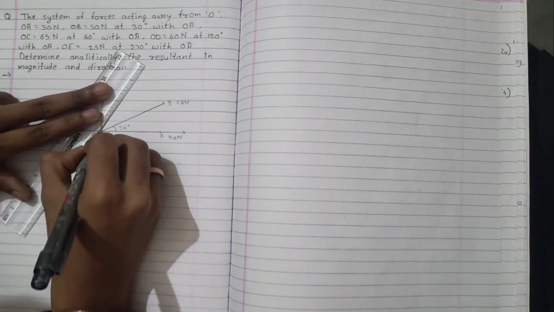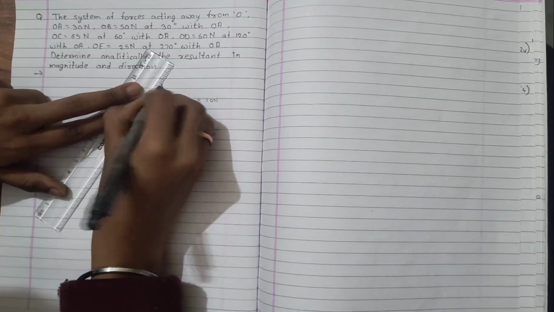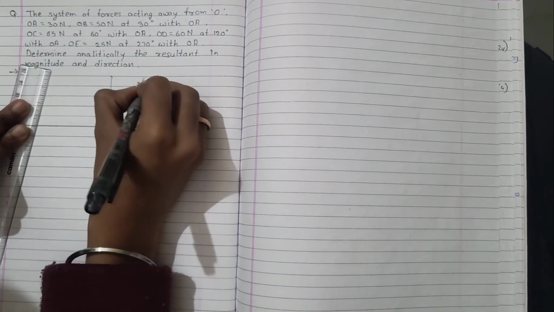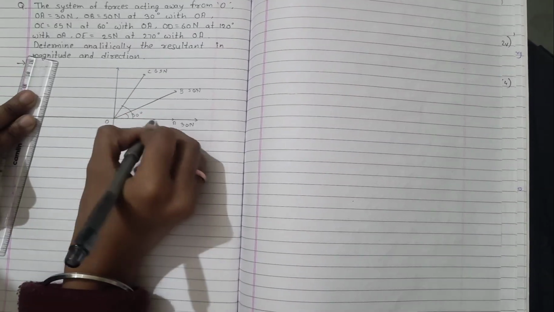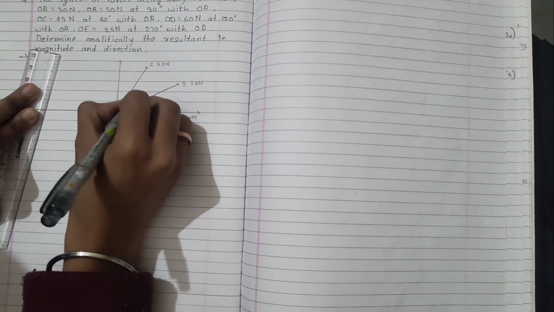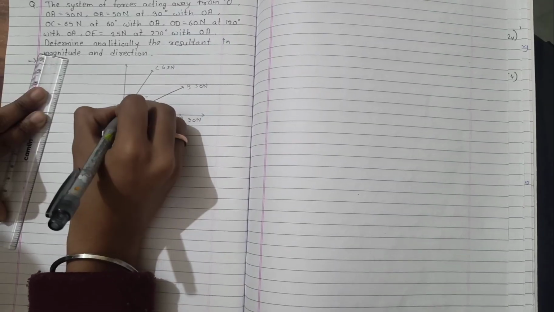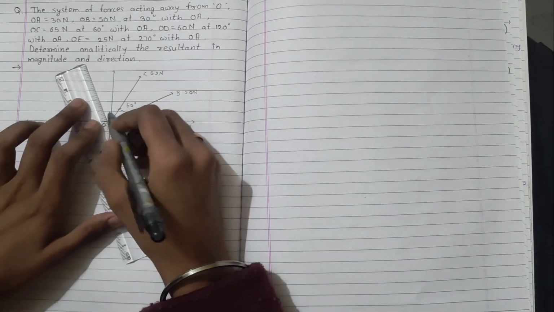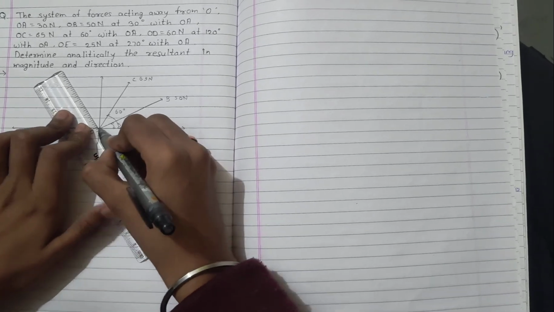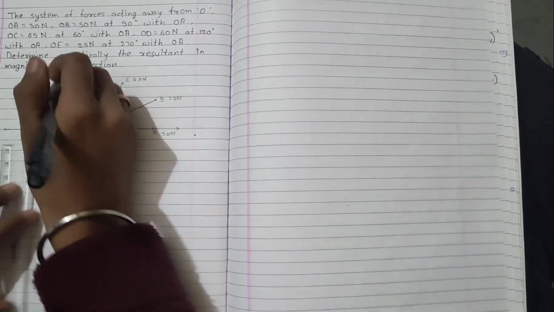Then OC is 65 Newton at 60 degree with OA. Then OD is 60 Newton at 120 degree.